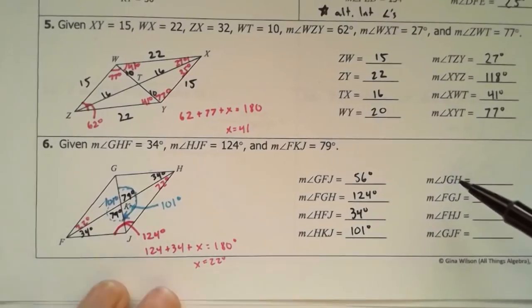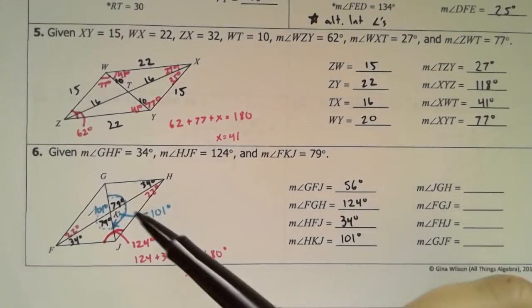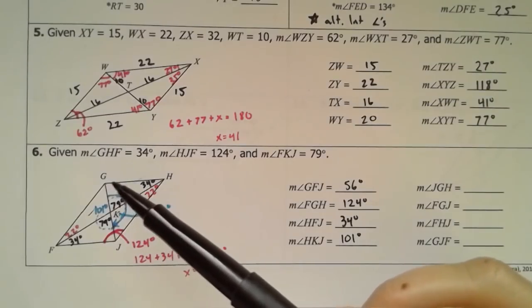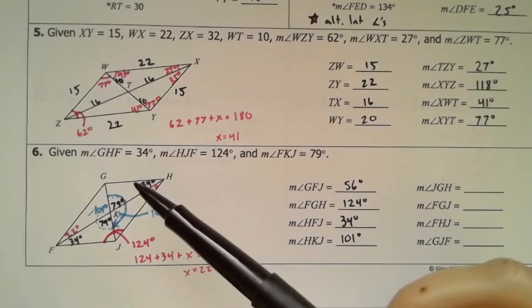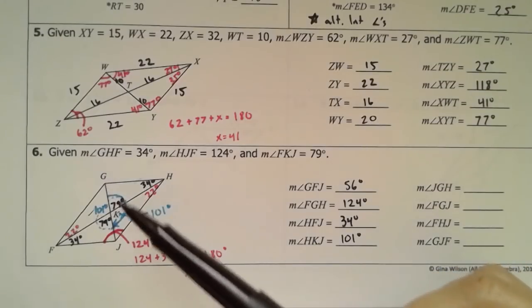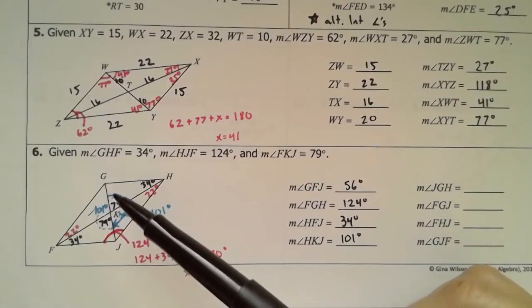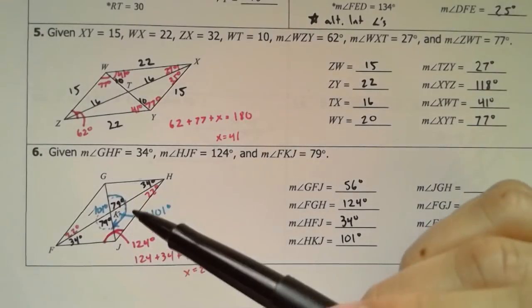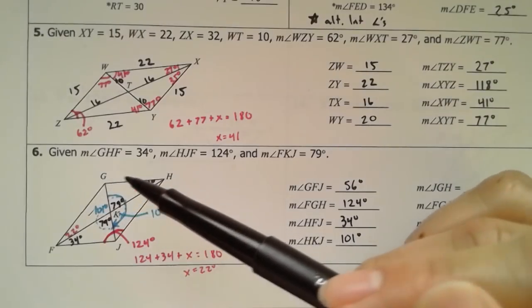So continuing, we have JGH. Here's JGH. So now they're asking for just part of an angle here. One way we can look at it is we can consider that this here is a triangle, right?